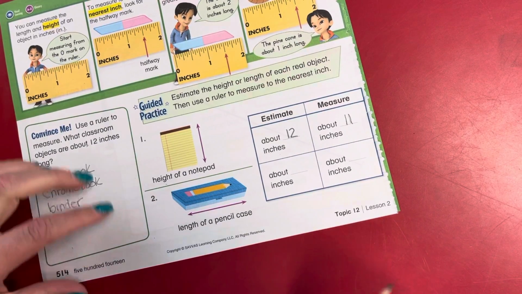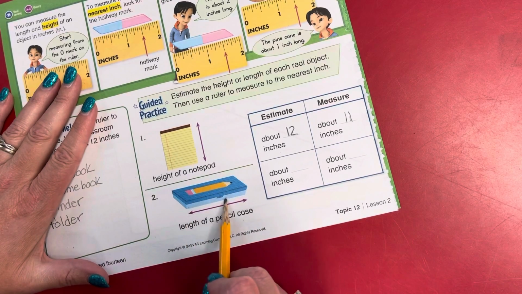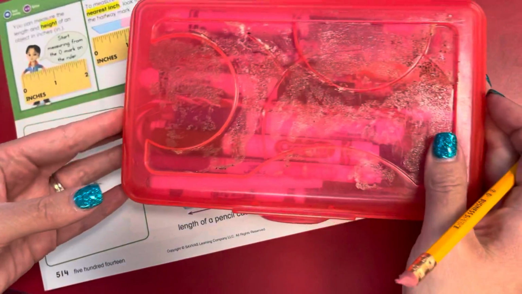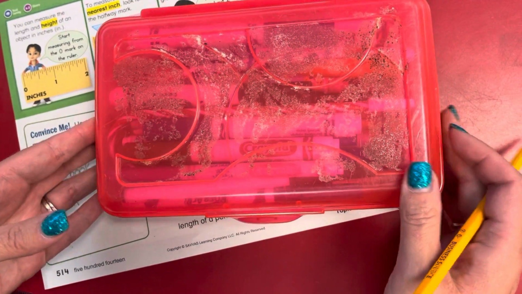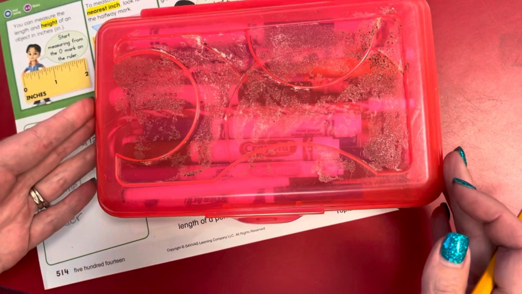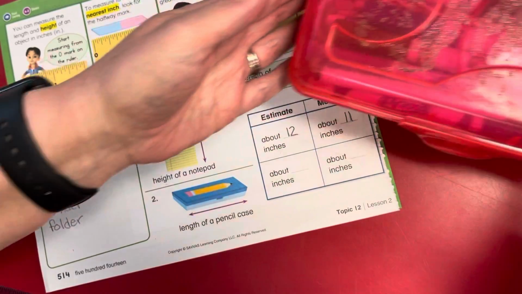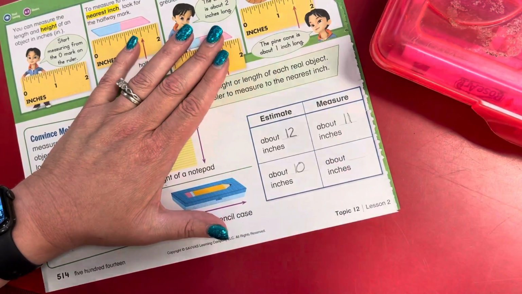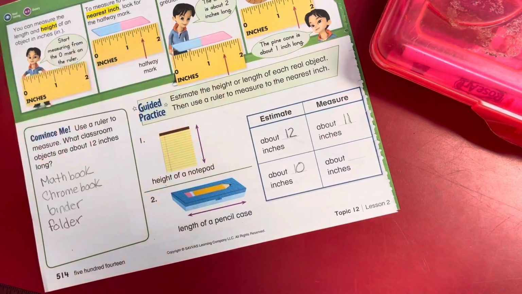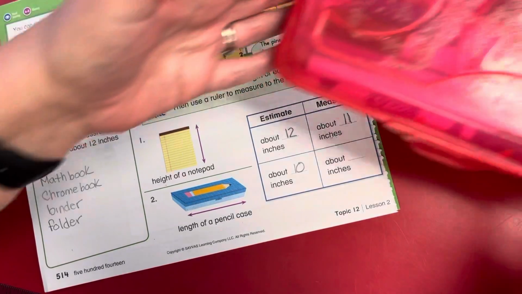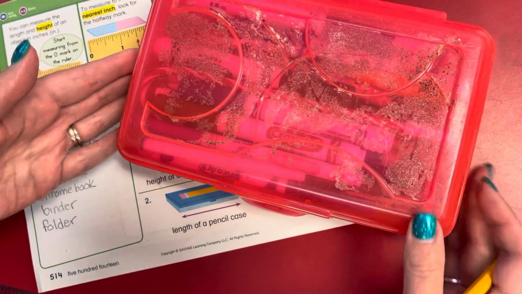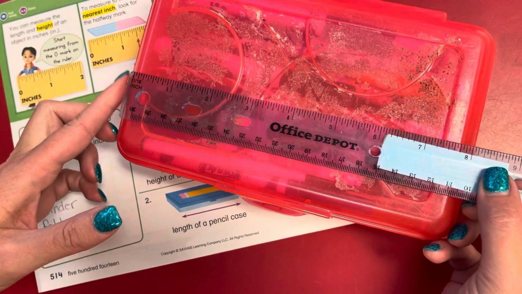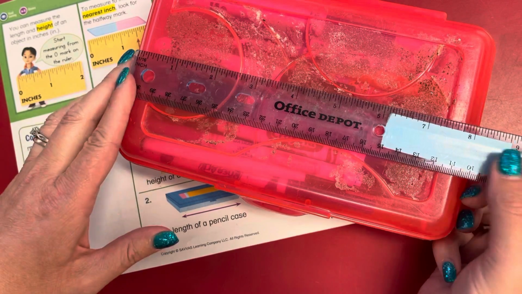So this one says the length of a pencil case. How long do you think that is about? If I look at it, I have a pencil case here, and it's not quite 12 inches long. I'm going to guesstimate maybe 10 inches. So I'm going to say my estimate is 10 inches long because it doesn't look quite like 12 inches. But then I'm going to use my ruler to measure. I'm going to start with the 0 on the end, and I'm going to measure all the way across.